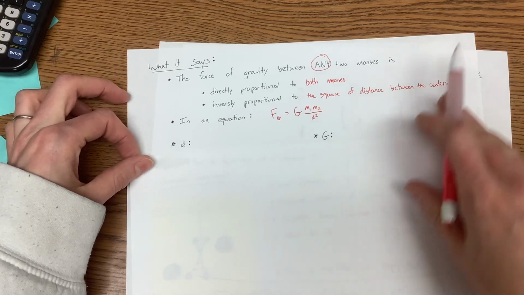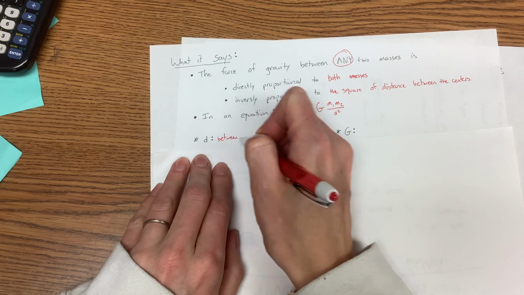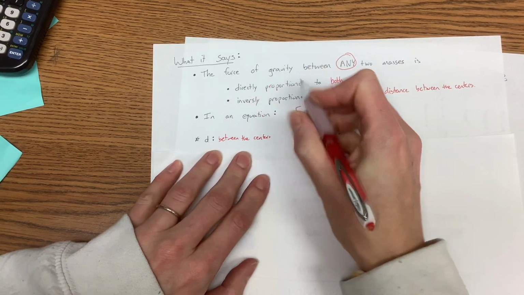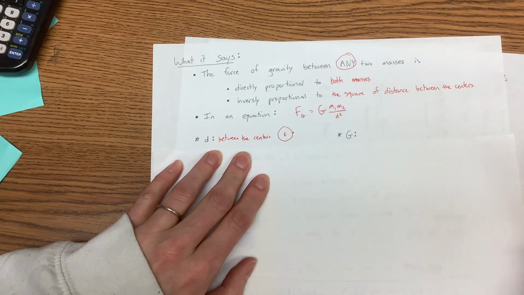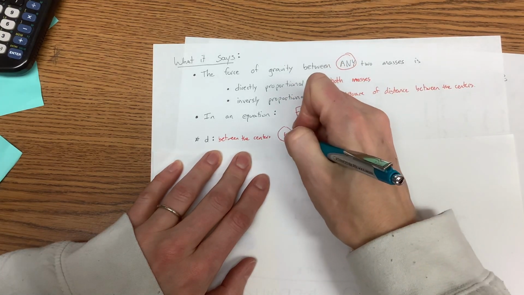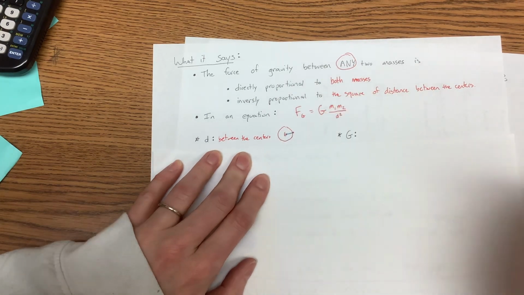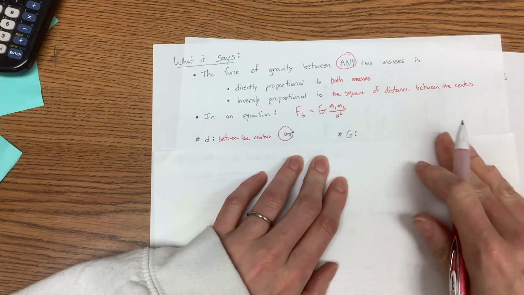The distance, just a second note, is between the centers. Okay, so here we are on Earth. So here's Earth and here is you. To measure this distance, even though you're on the surface, we still have to measure it right there. So that would be the distance right there, even though it's on the inside of Earth.